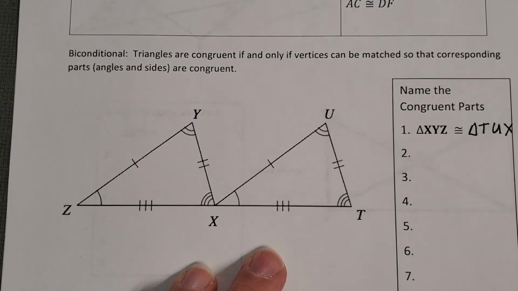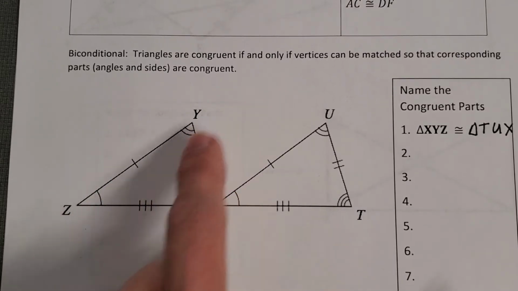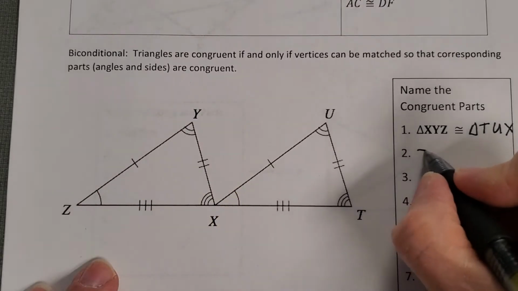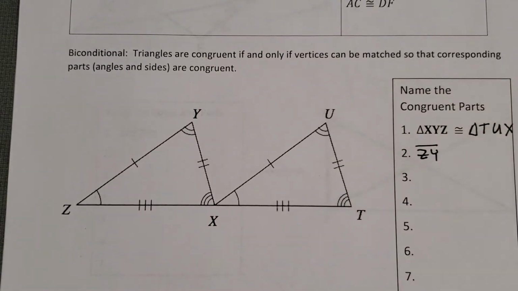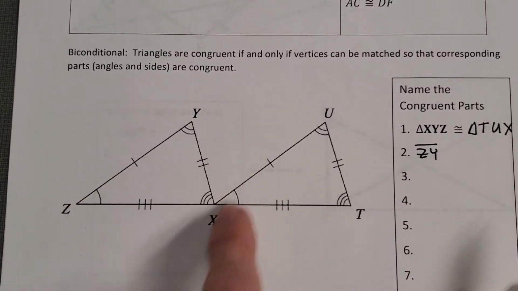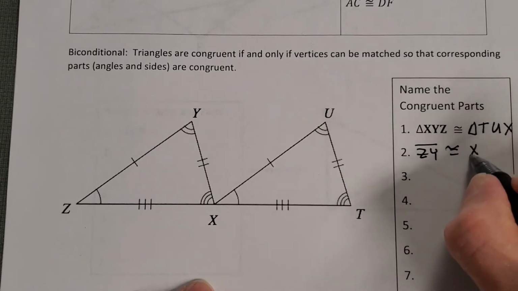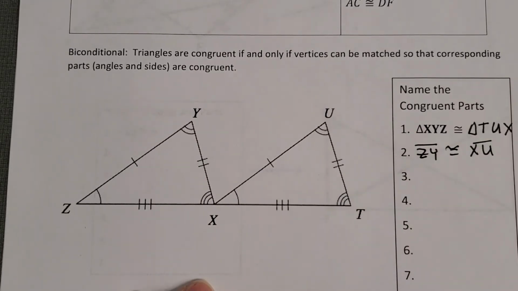Well, let's list sides first. So I'm going to just say ZY. If I just say ZY, it doesn't matter if I say YZ or ZY, but once I say ZY, then on this one I have to go the same direction. So I'm going to have to go XU, because it goes from 1 to 2. So I'm going to say is congruent to segment XU.